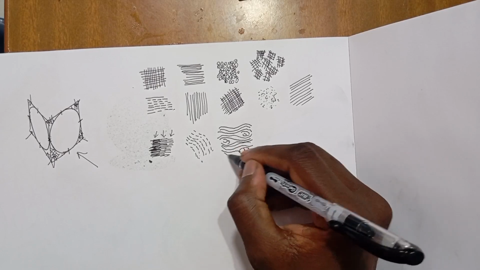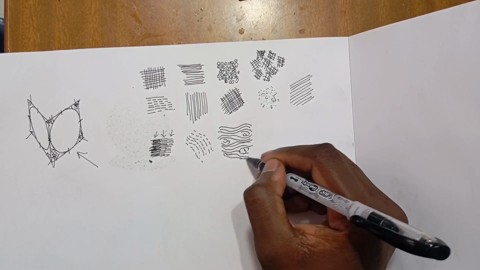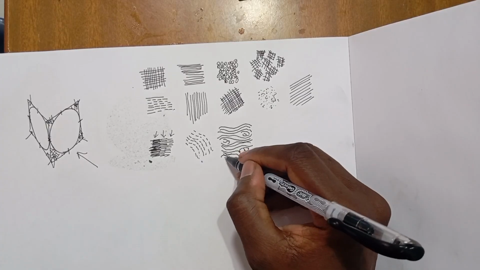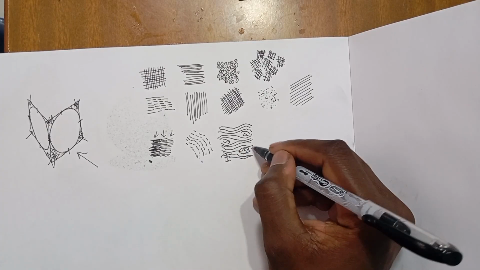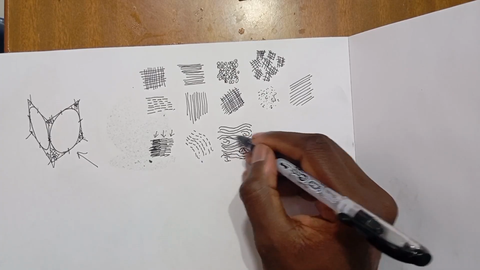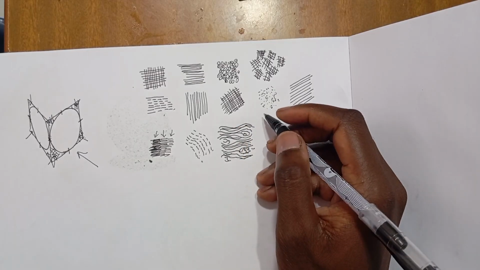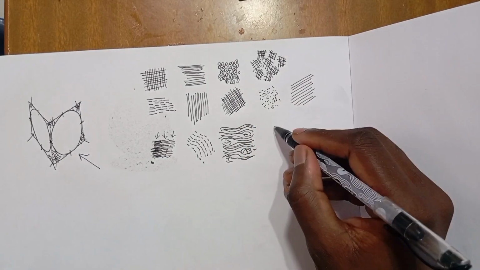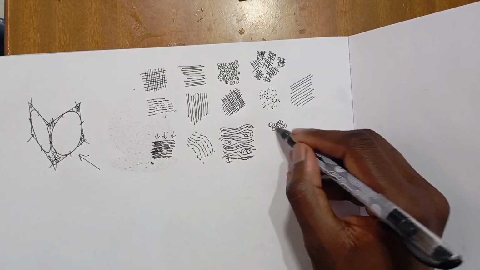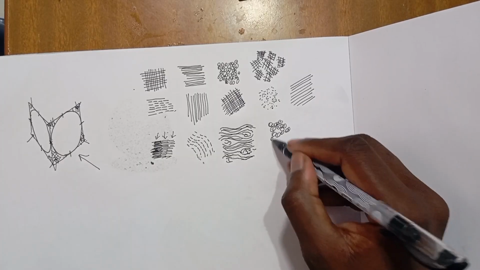So this is how natural objects may appear. For example, it's just the wood. It's the wood effect. They are not very definite lines, but if you observe roots really well, they have that effect. Then you have scribbles. Try small scribbles like that.